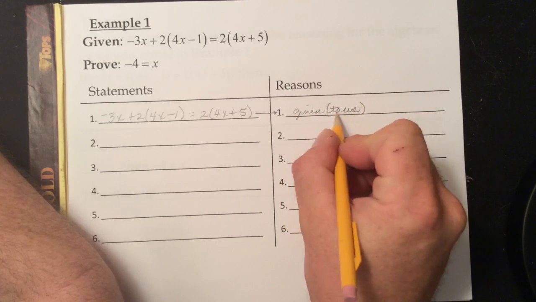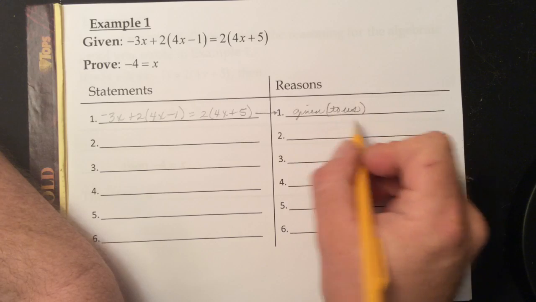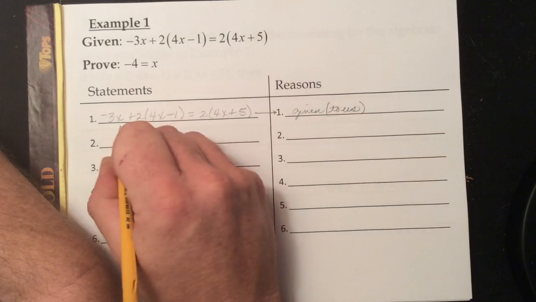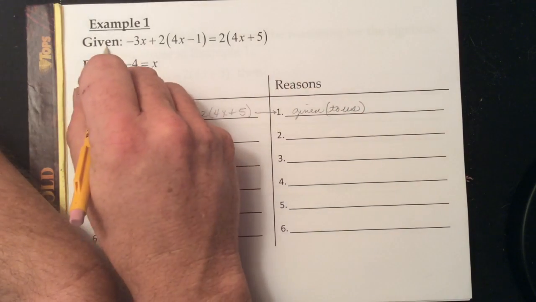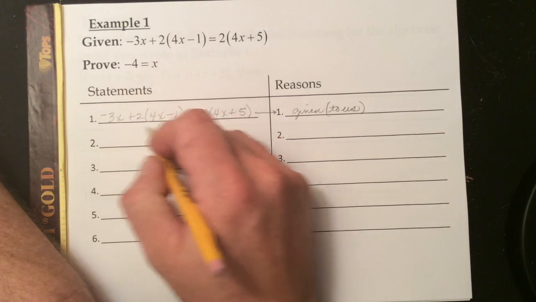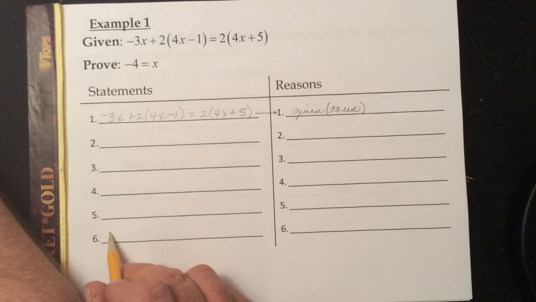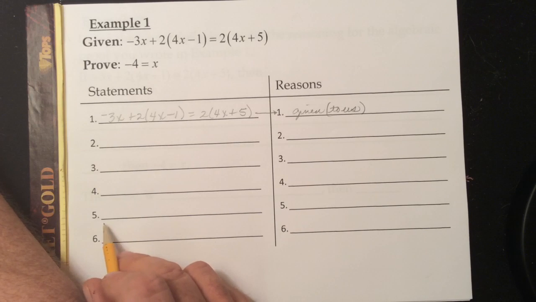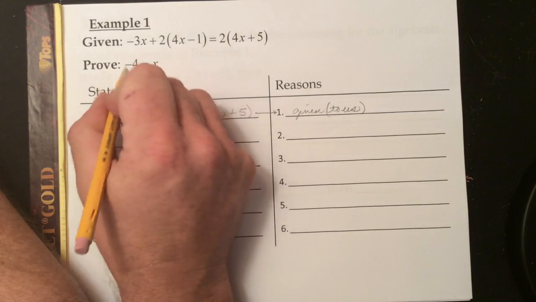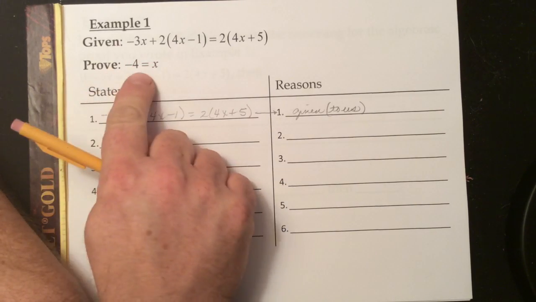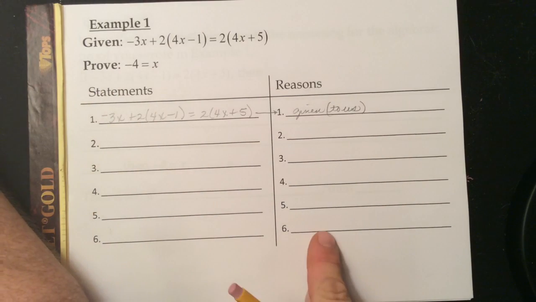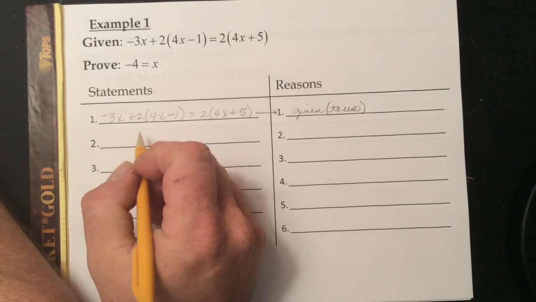Now, I won't keep writing "to us" or "to you" or whatever. I'll just write "given" from now on. But just know the reason why we wrote this down, our first step, is because it was given to us. For the rest of the proof, we go step by step, providing reasons, until we get to the very end. The proved statement, the formal proved statement, should always be the very last statement in your formal two-column proof. So here we go, step at a time.